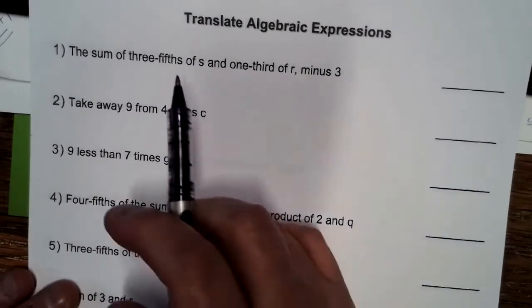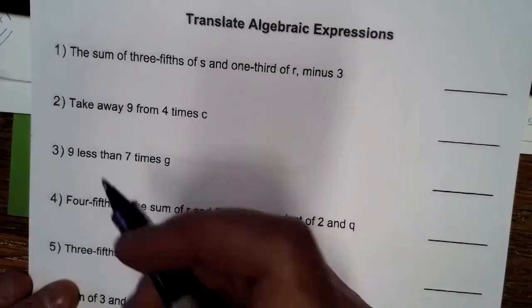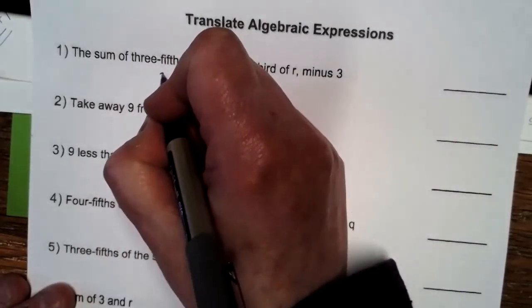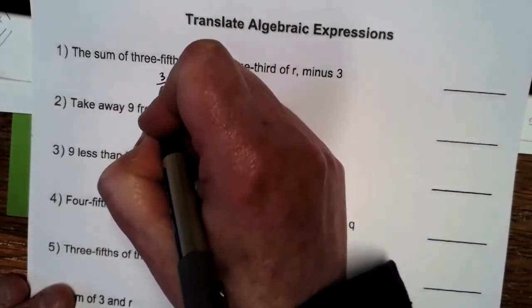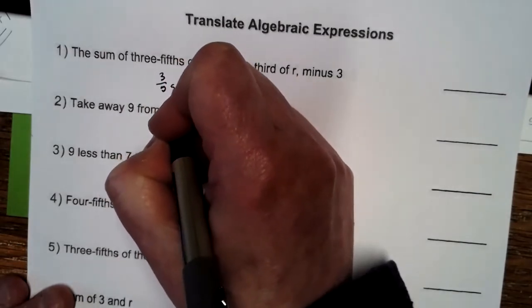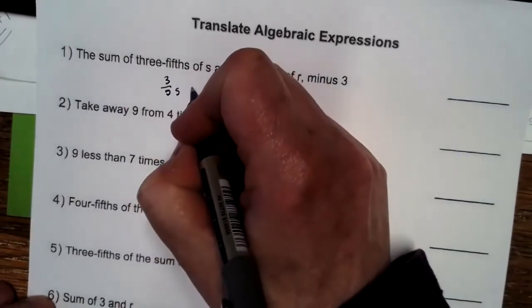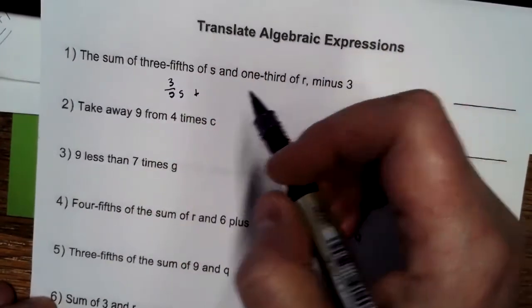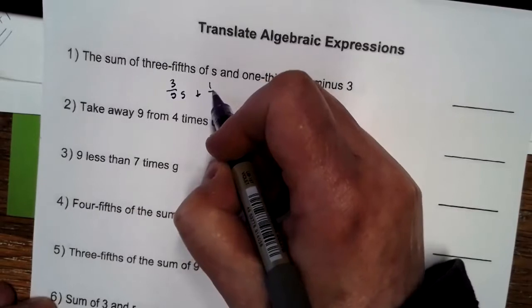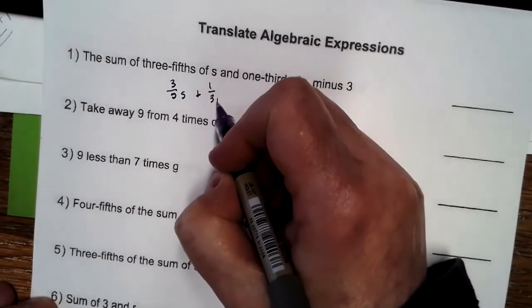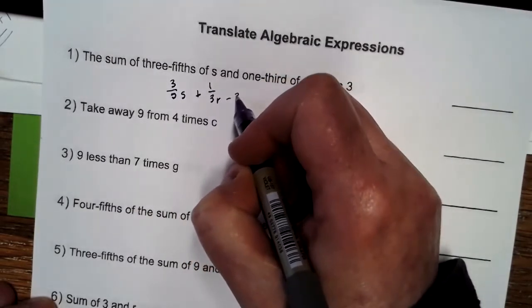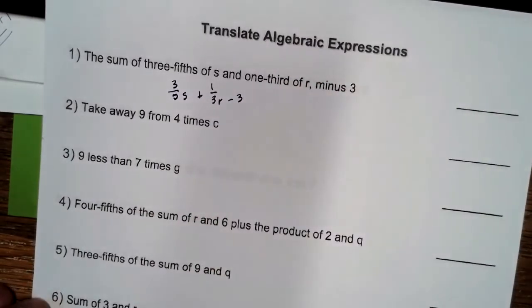So we're going to start with 3/5 of S. So 3/5 times S, so 3/5 S plus 1/3 R minus 3. That's the equation.